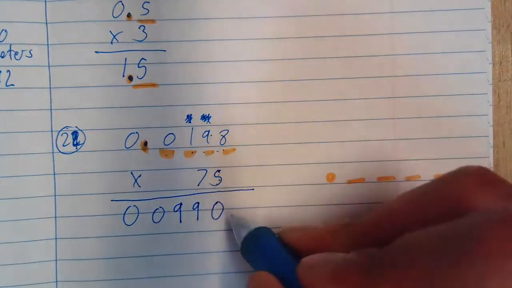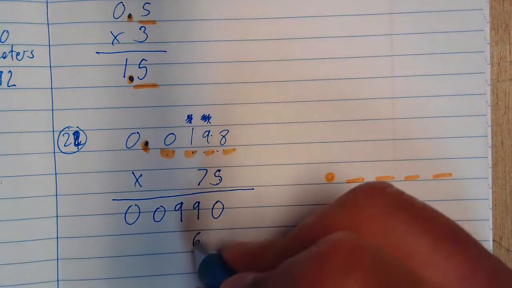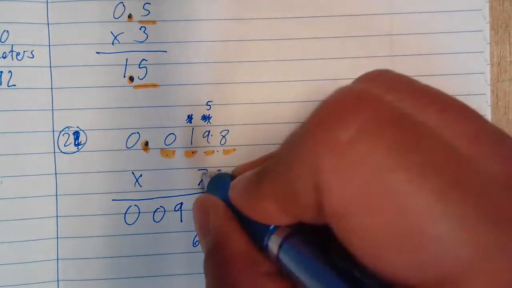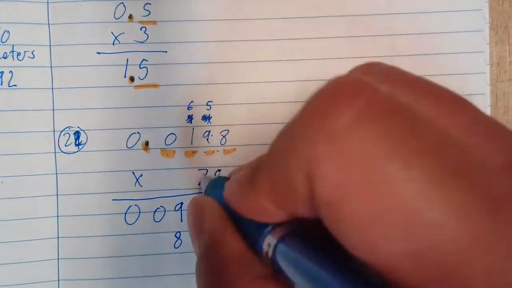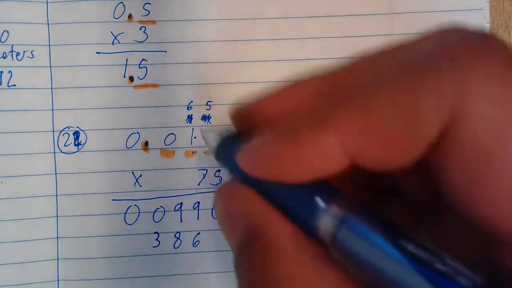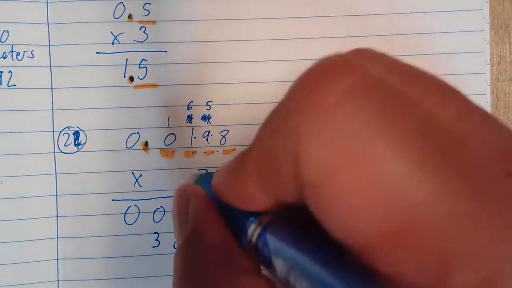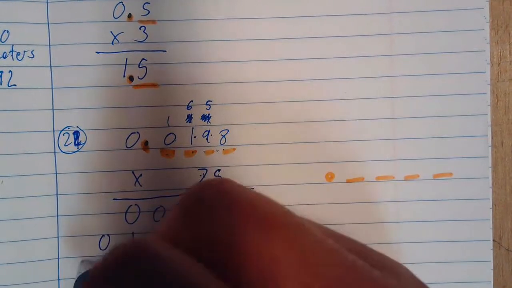Sorry, I did the ones place. Now let's do the tens place. 7 times 8 is 56. 7 times 9 is 63, plus 5 is 68. 7 times 1 is 7, plus 6 is 13. Carry the 1. 7 times 0 is 0, plus 1 is 1. And then 7 times 0 is 0.